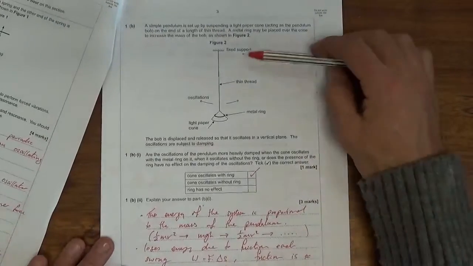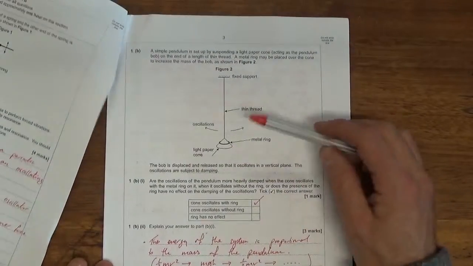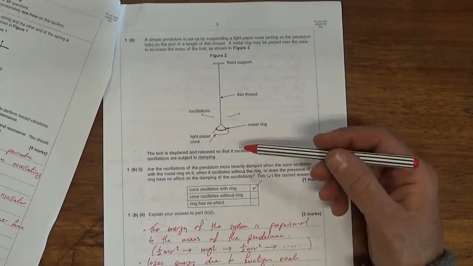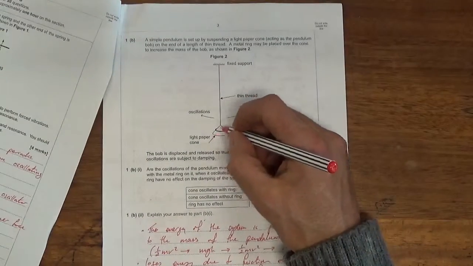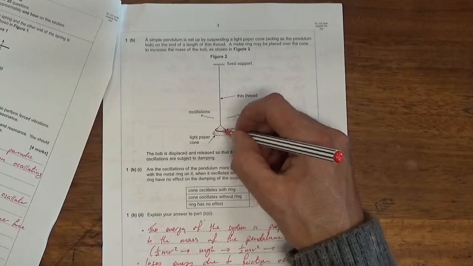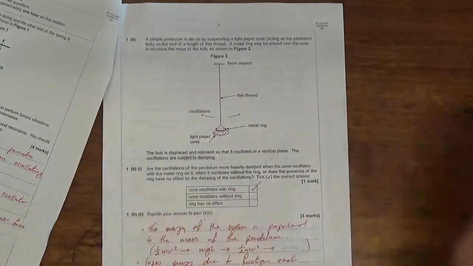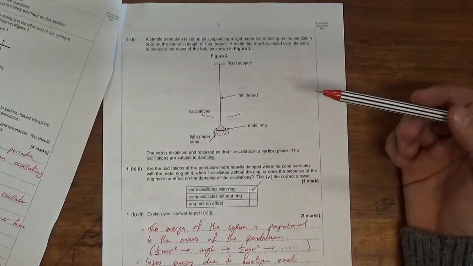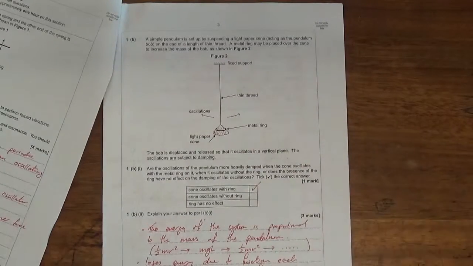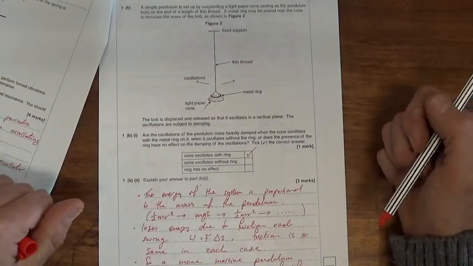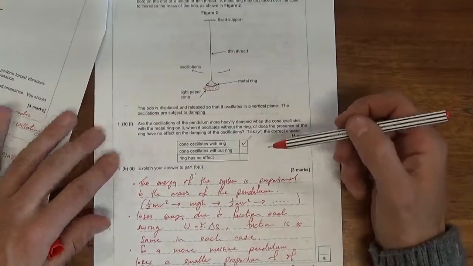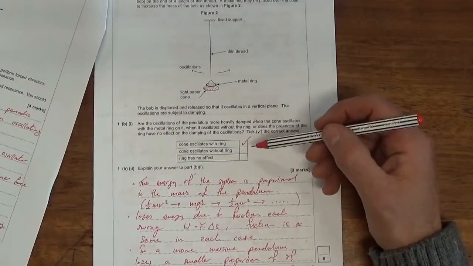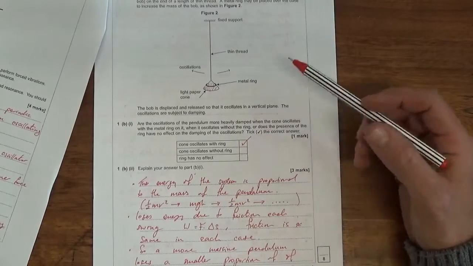Right, B. This one, to me, is obvious, but clearly not to most of you. Basically, if you've got a paper pendulum that is dangling on a string and you displace it, if it's got some mass, it's going to rotate for longer because it's just got more momentum. That would have been my logic. But if you want to put it into words, it's going to oscillate for longer with the ring.